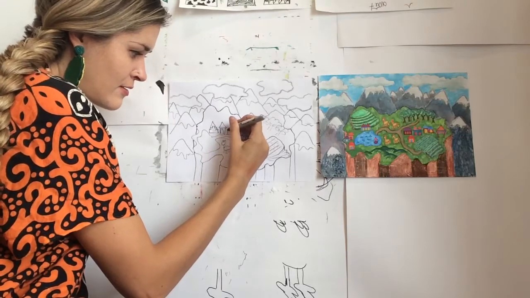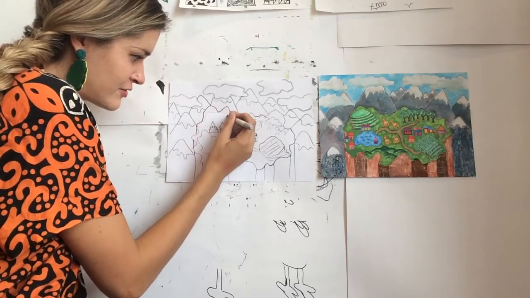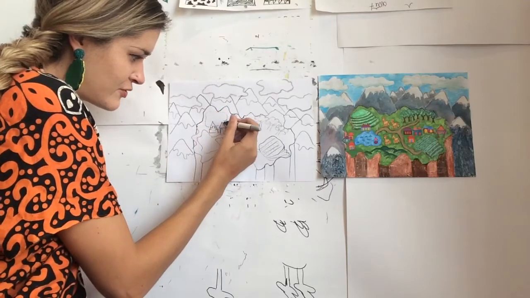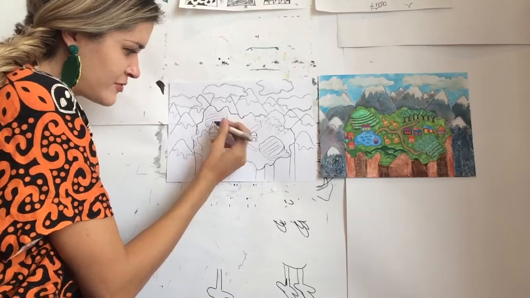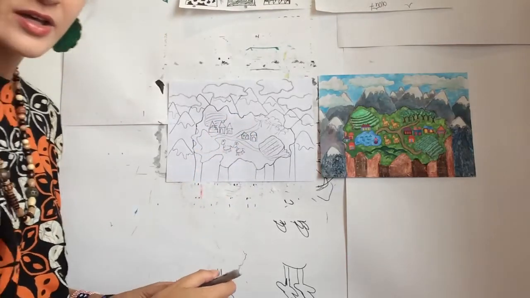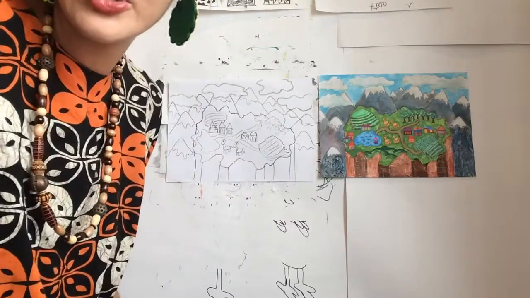Okay. Like this. And then I'm going to put in another field because I really want to make sure we have enough food. Another farmer's field back there. Okay. So now I can start to color in my civilization.